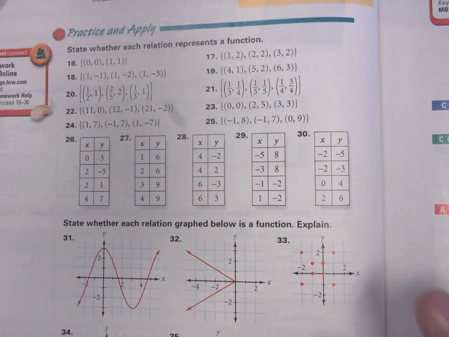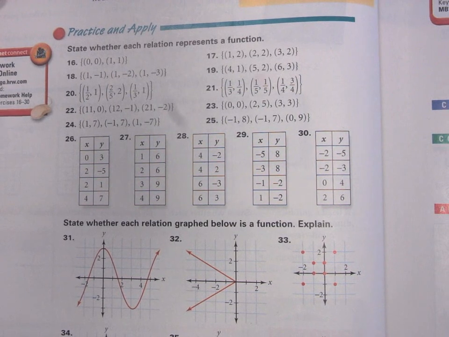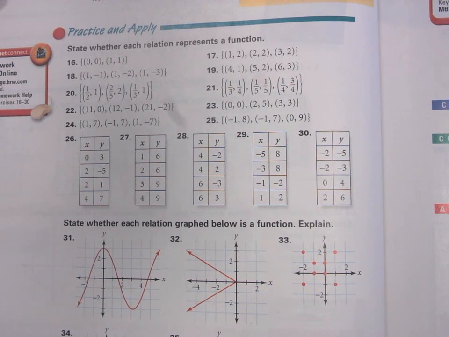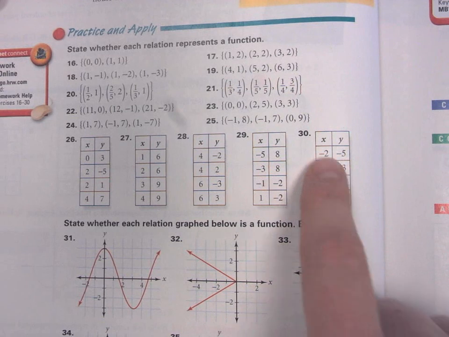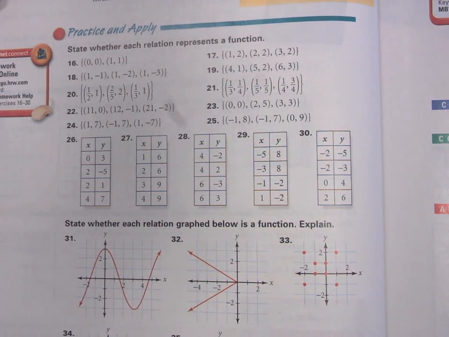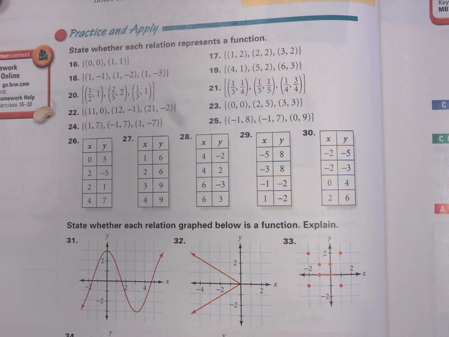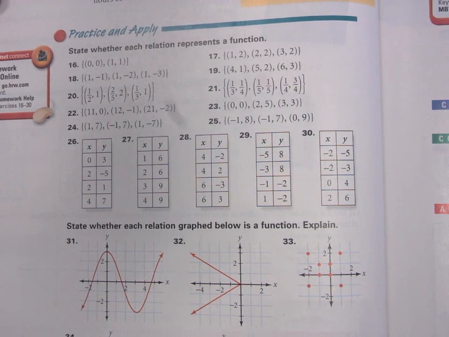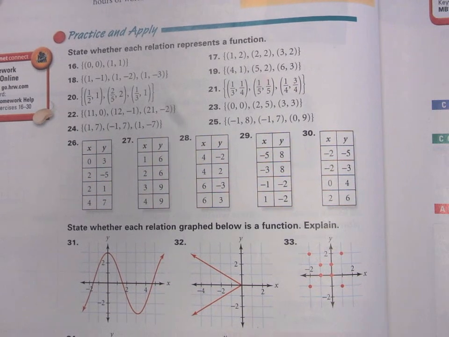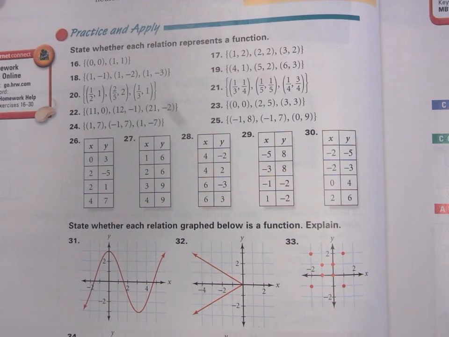All of these are relations. In other words, they're showing a pairing of x and y values. Sometimes that's written like a coordinate, sometimes like a table, sometimes as a graph. So all of these are relations because they're a pairing of x and y values. Now, some of them will be a special type of relation that we call a function.